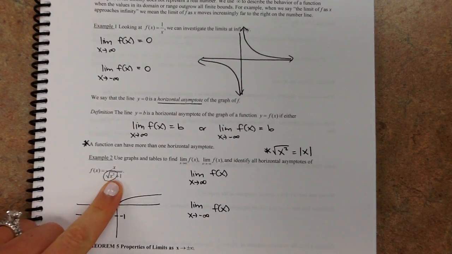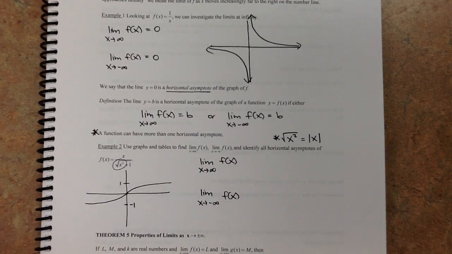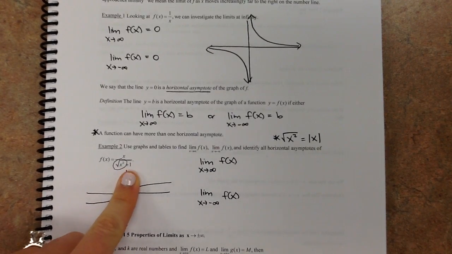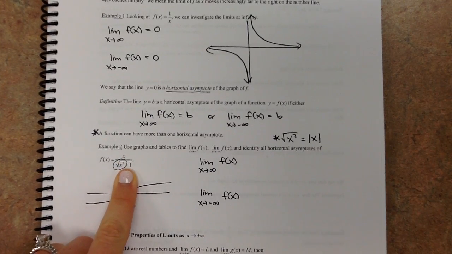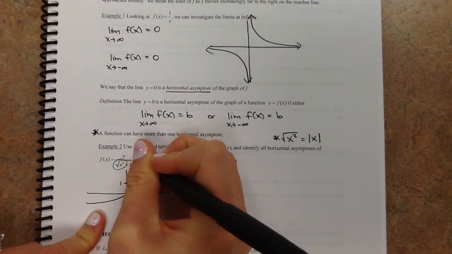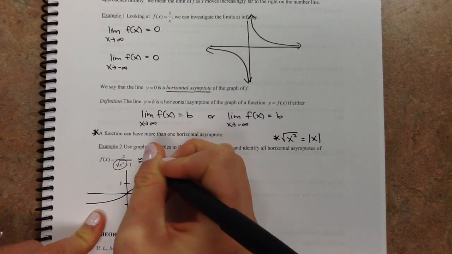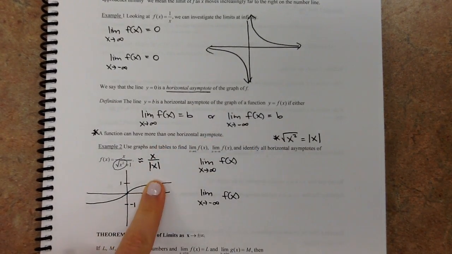So this graph, if I plug in really, really big values of x, this tiny little 1 in the denominator is hardly going to make a difference at all. Say I plug in 1,000,000. 1,000,000 over the square root of 1,000,000 squared plus 1. That one is going to do almost nothing. So this function is actually really similar to this. Or we say it behaves like this function right here, which has one of two things.